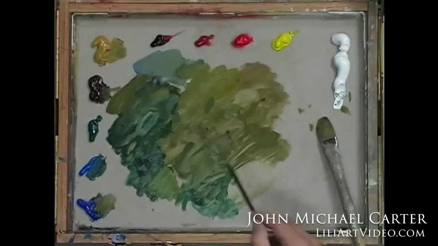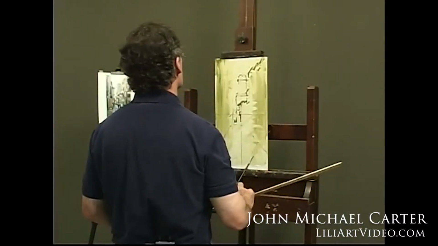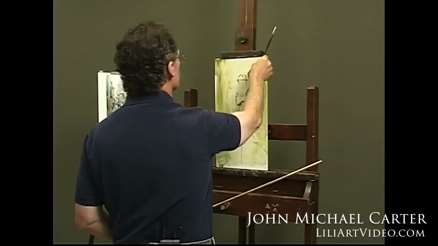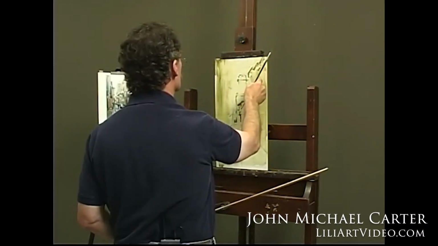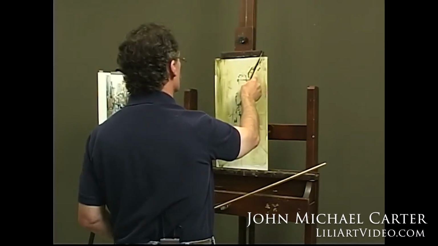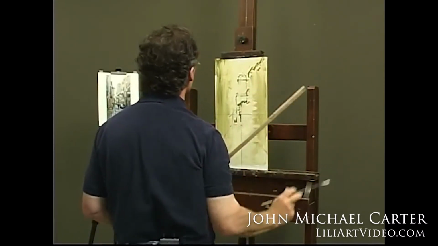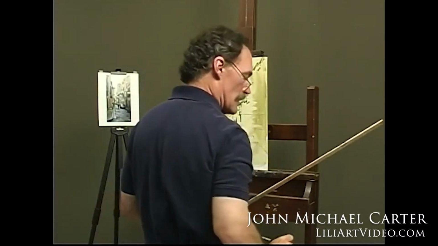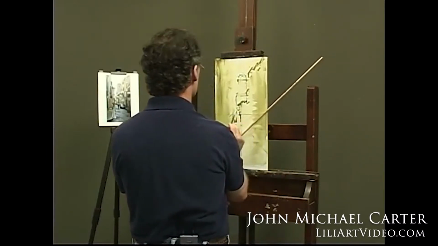Now that establishes, to a certain degree, that first diagonal that comes in from the right, from the upper part of the canvas, and forms that division between the sky plane and the side that forms the top of our box, and then the facades which form the side of our box. Now we'll come over to the other side and begin establishing that diagonal.